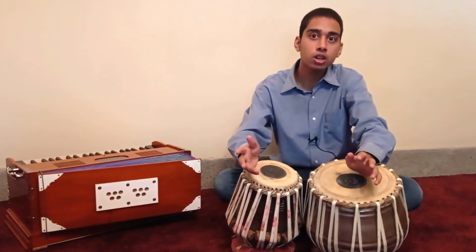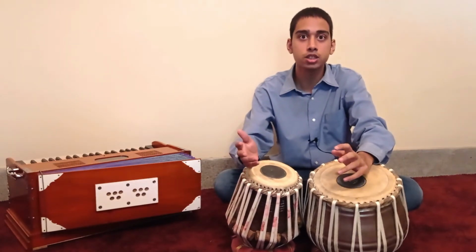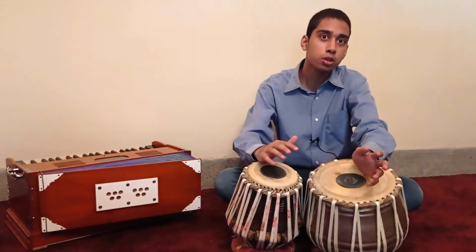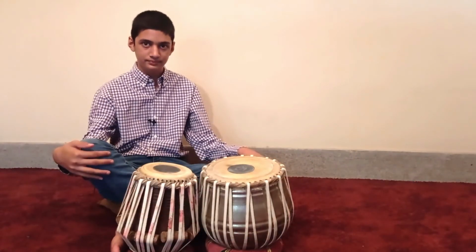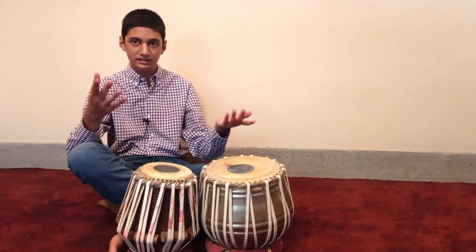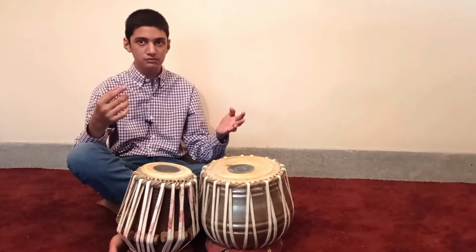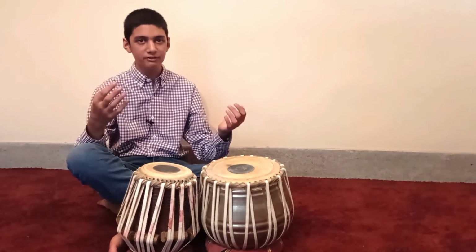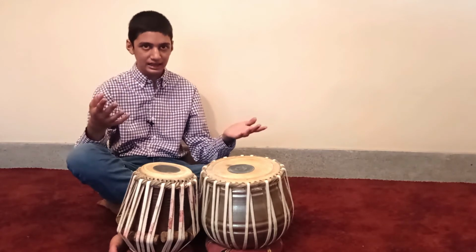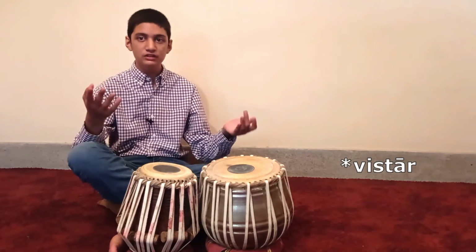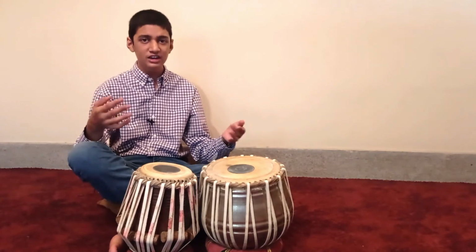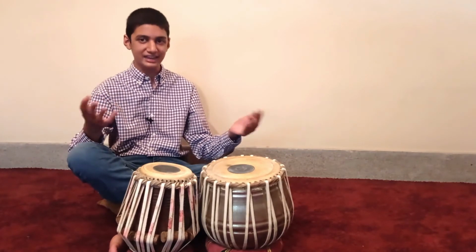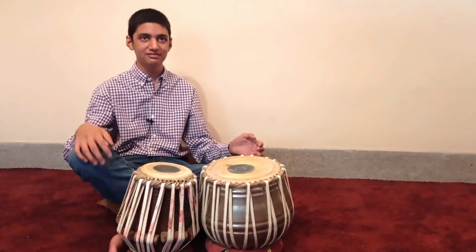You can see the contrast between the resonant vibhags in the first part and the non-resonant ones in the second part. This system of alternating resonant and non-resonant bols is used for many types of tabla compositions like the qaida or the vistar, which we will be learning soon. And by soon, I mean next episode or next to next episode, not 10 lessons later.